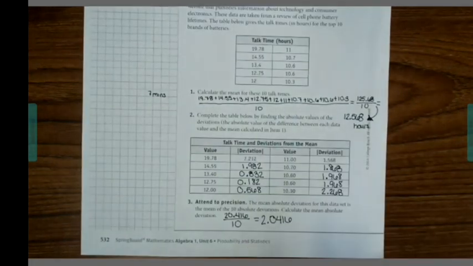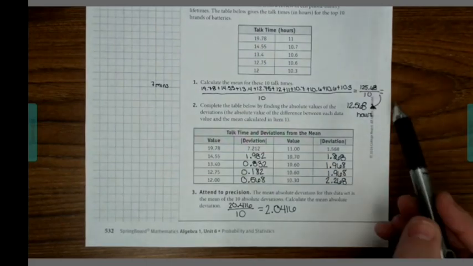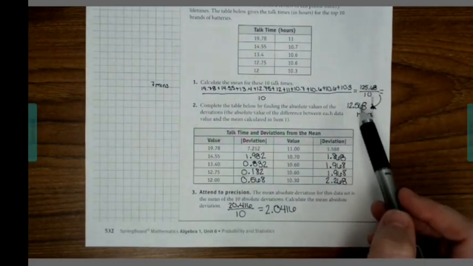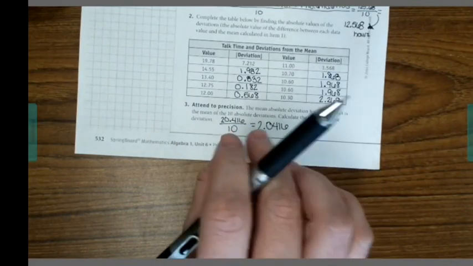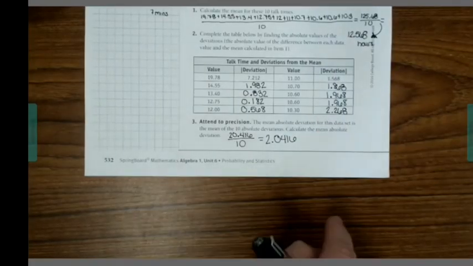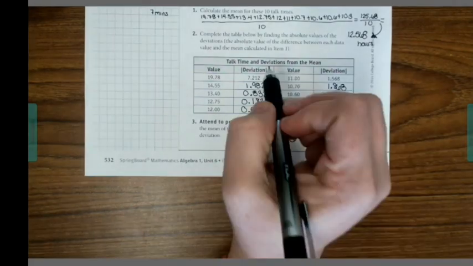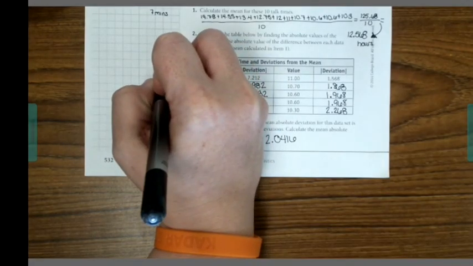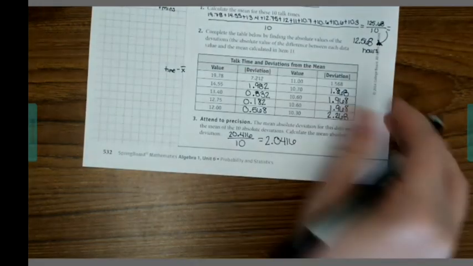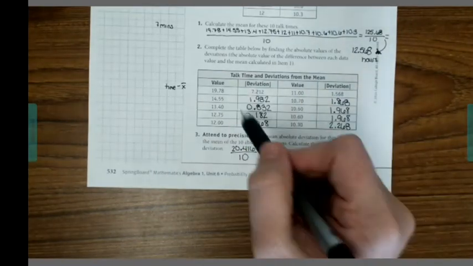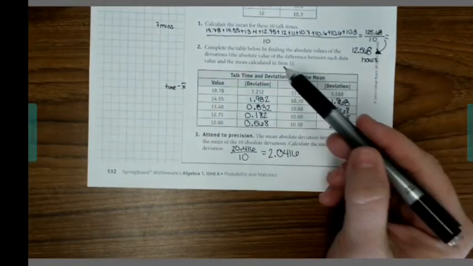Now, let's talk about the difference between 1 and 3. 1 is giving me the average of all the talk times. 3 is giving me how far, or the average of how far people were off from the average. So it gives me the deviation from how far they are off of the mean. Because remember that this formula is time minus the mean. Time minus the mean. So this is just the difference between the two. And then we find the average of the differences, basically.